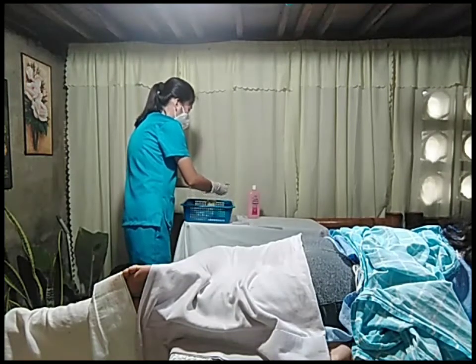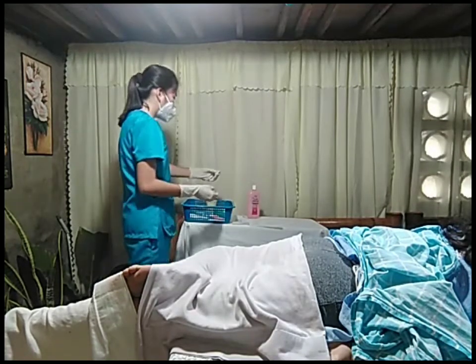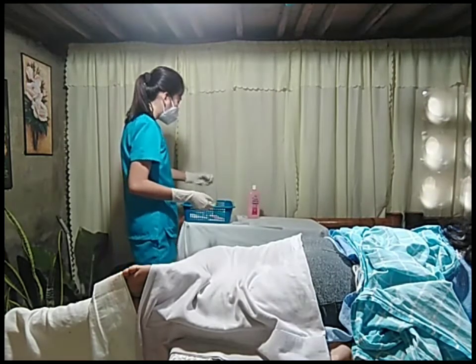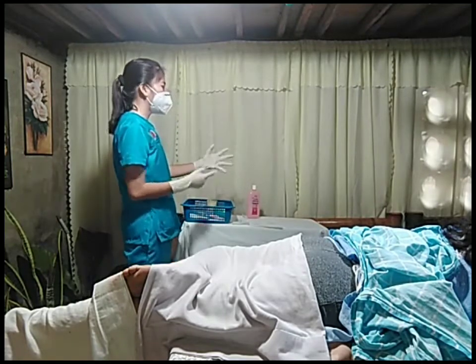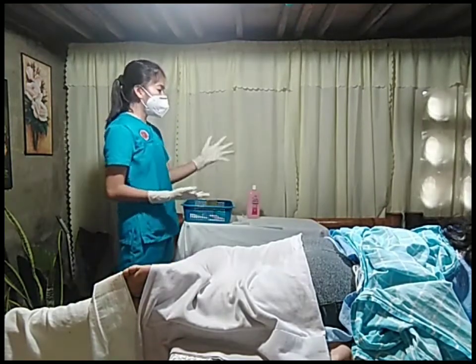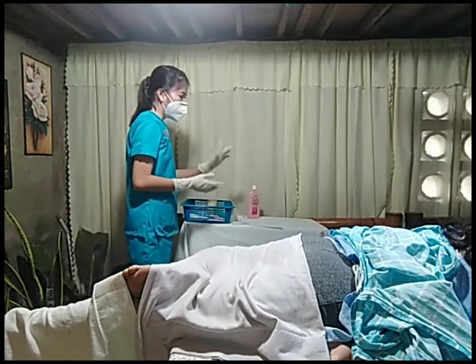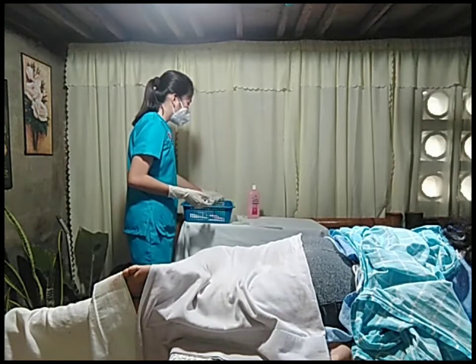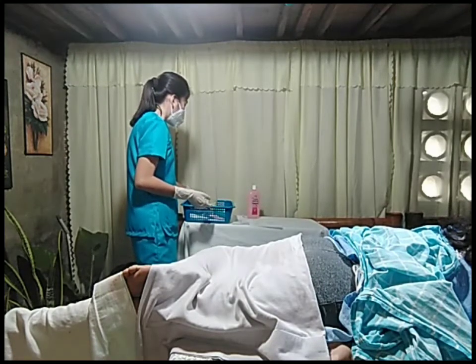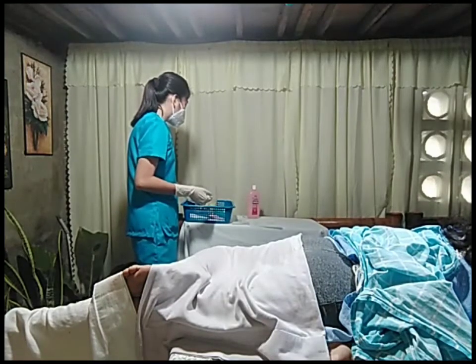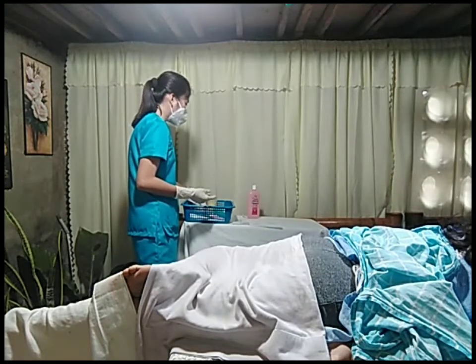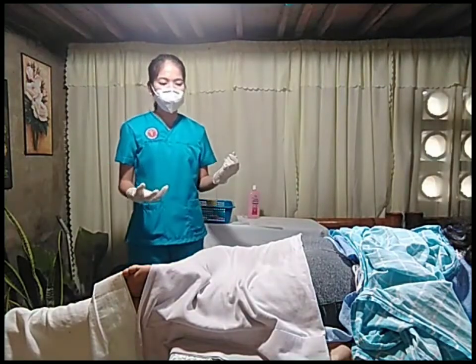Then we're going to lubricate the round end. Then we're also going to lubricate the index finger of our dominant hand, since I am right-handed. So the rationale behind this is that the lubrication reduces friction as the medication, or the rectal suppository, enters the rectal canal.